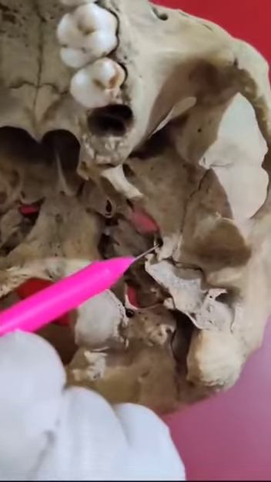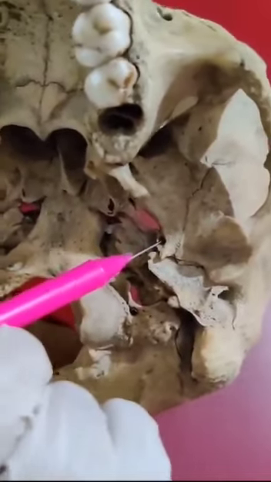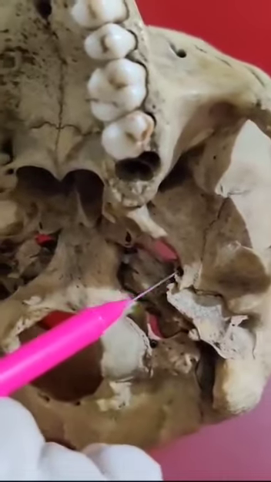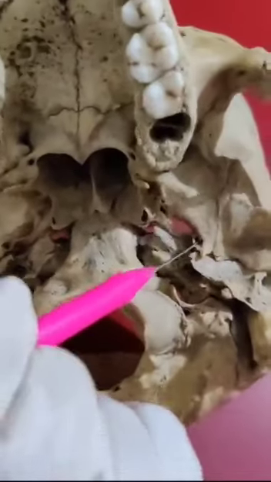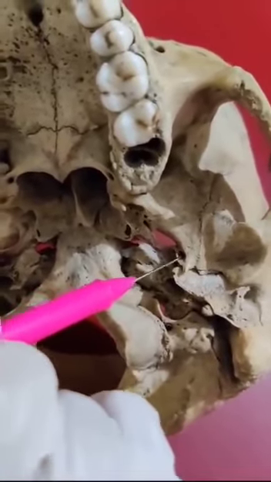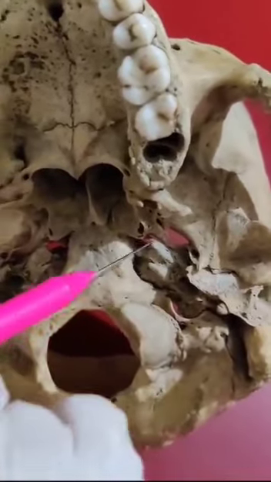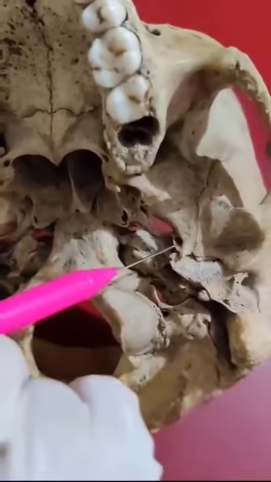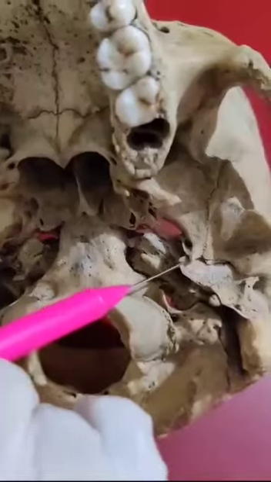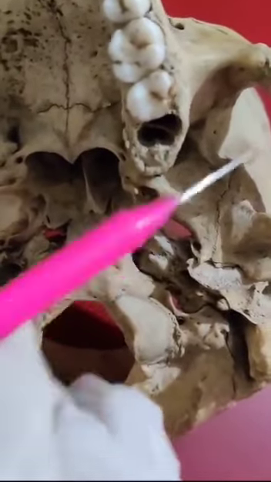Through this pass the middle meningeal artery, the posterior division of the middle meningeal vein, and the meningeal branch of the mandibular nerve, which is also called nervus spinosus. So this is the foramen spinosum, and this is the foramen ovale, and more posterolateral to this foramen spinosum lies the spine of the sphenoid, as we have discussed before.